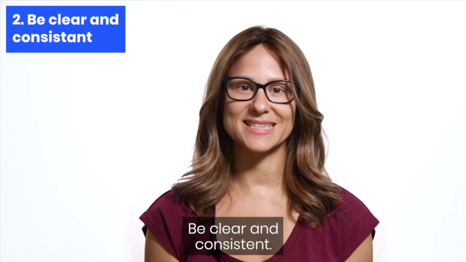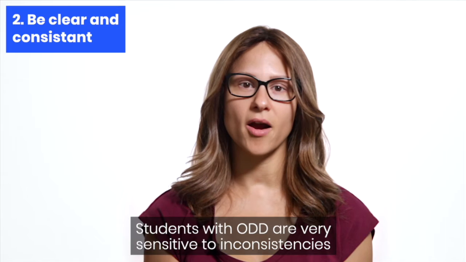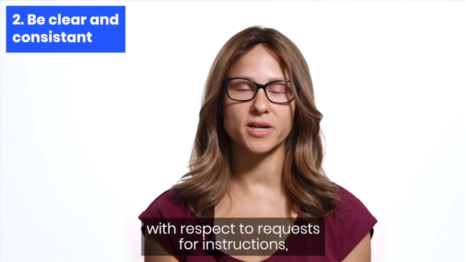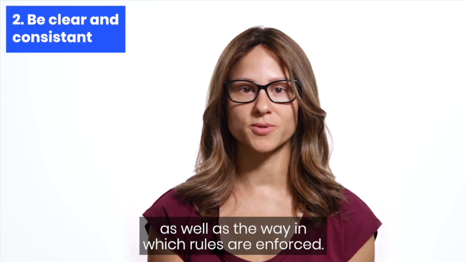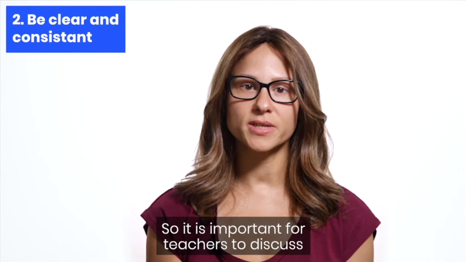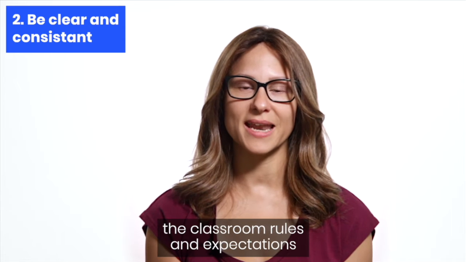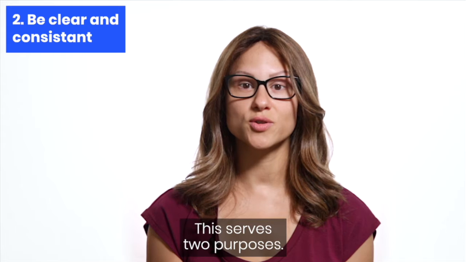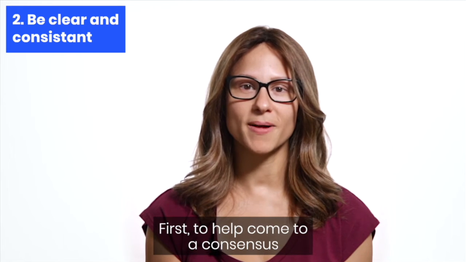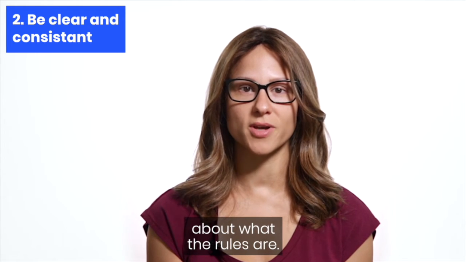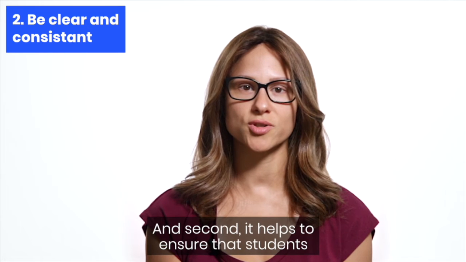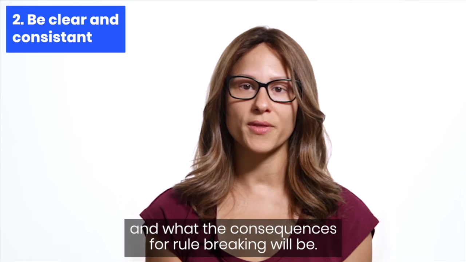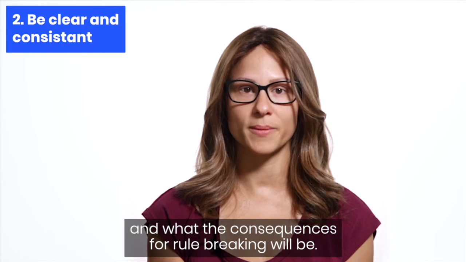Be clear and consistent. Students with ODD are very sensitive to inconsistencies with respect to requests or instructions, as well as the way in which rules are enforced. So it is important for teachers to discuss the classroom rules and expectations for appropriate behavior with the entire class. This serves two purposes. First, to help come to a consensus about what the rules are. And second, it helps to ensure that students understand the rules, including why they are important and what the consequences for rule breaking will be.